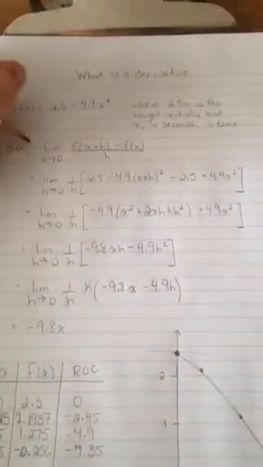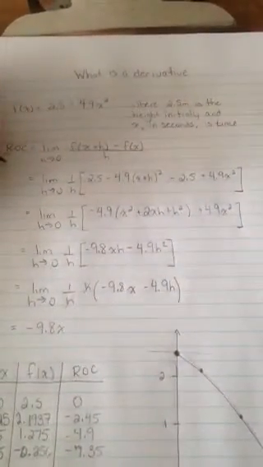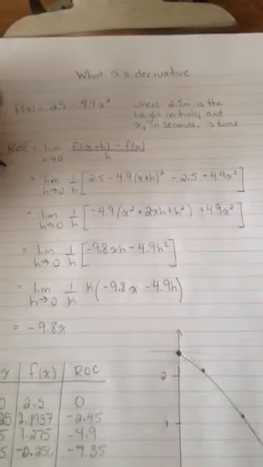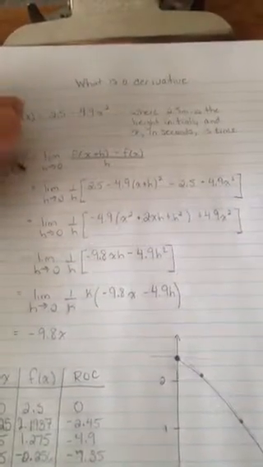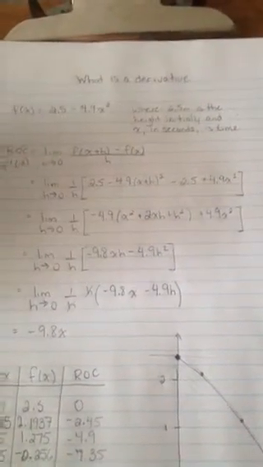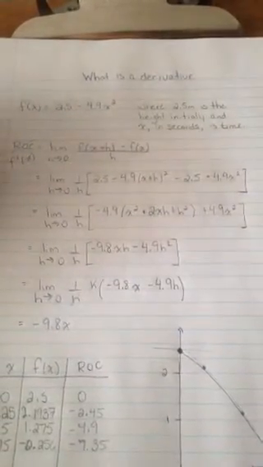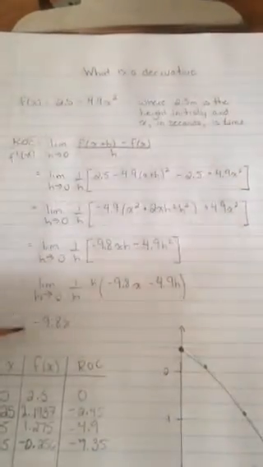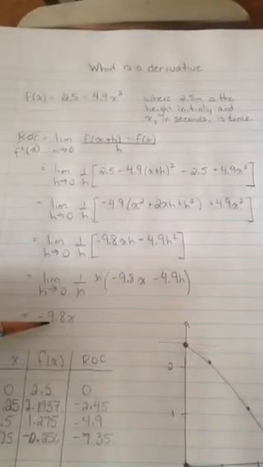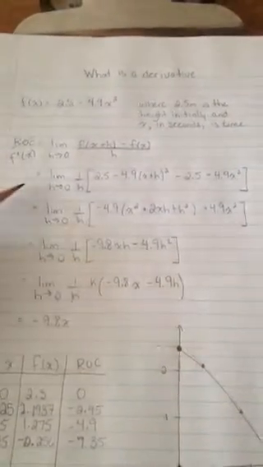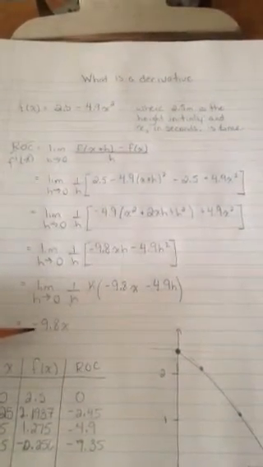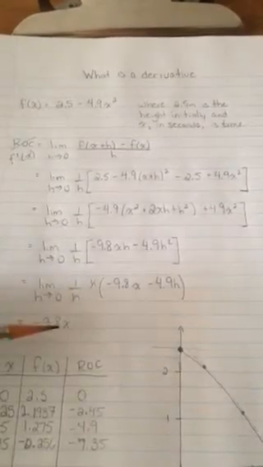We can change that and actually talk about it in terms of a derivative, and the notation for a derivative is f prime of x. Now f prime of x is simply the function that we got at the bottom of the problem that we looked at last week. So f prime of x is equal to the linear function negative 9.8x.